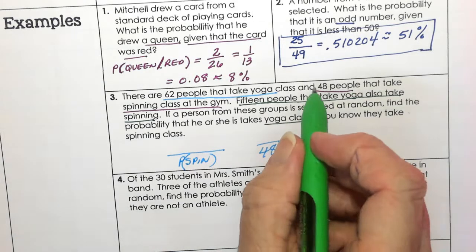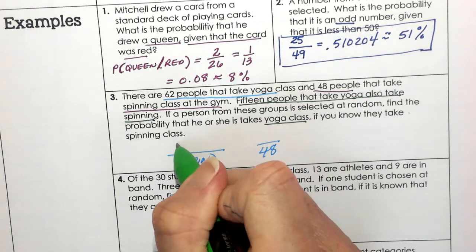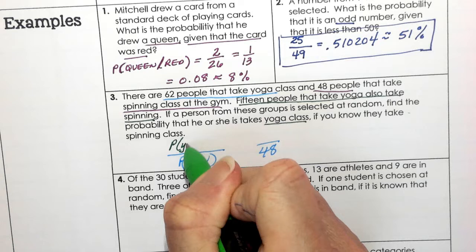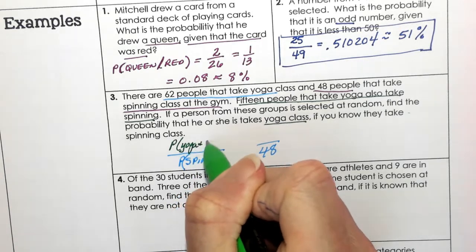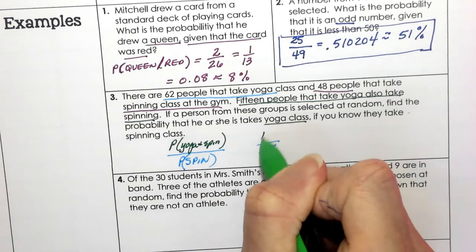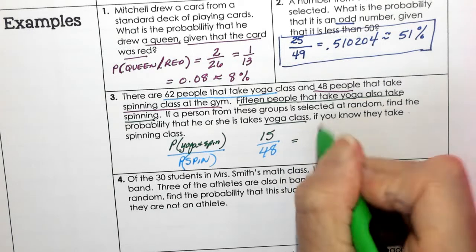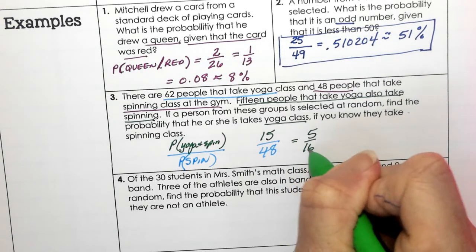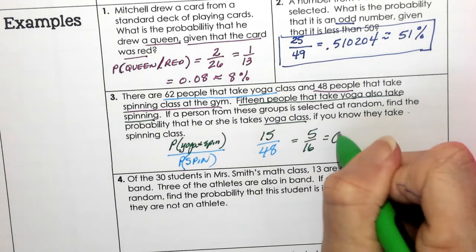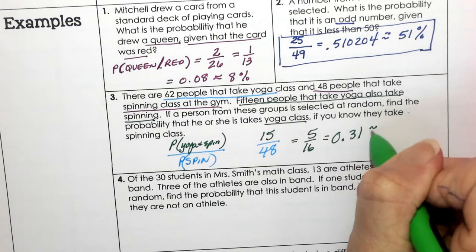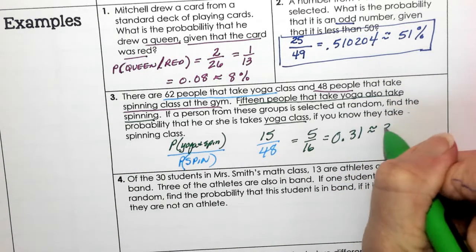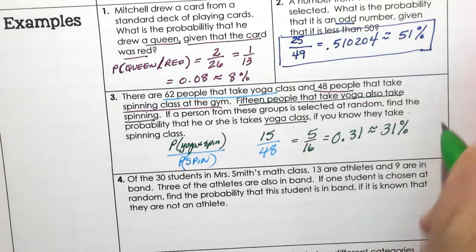And our total that do both, the probability of yoga and spin, was 15. So that becomes 5 over 16, which equals 0.31, which is about a 31% chance.